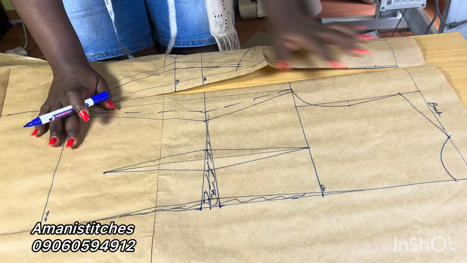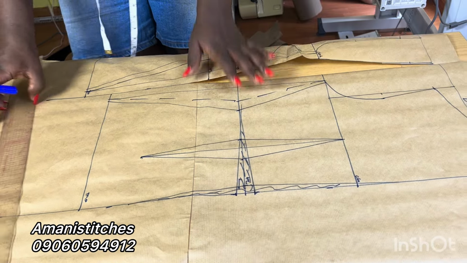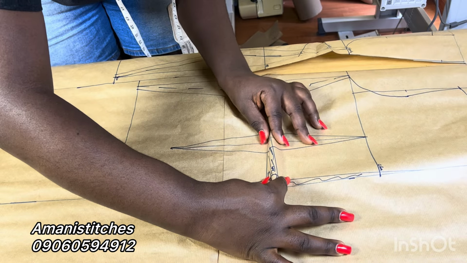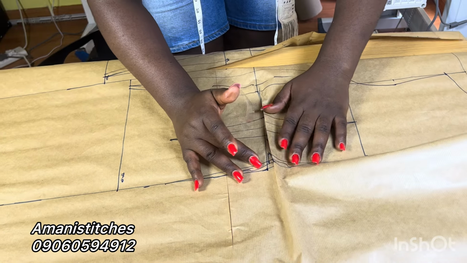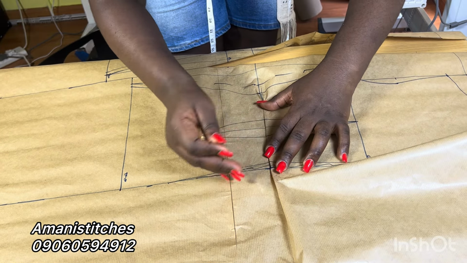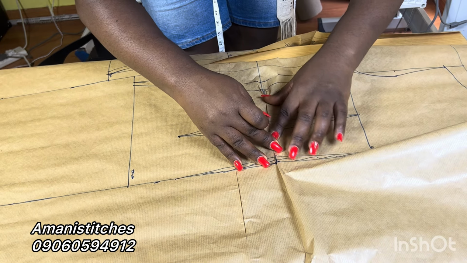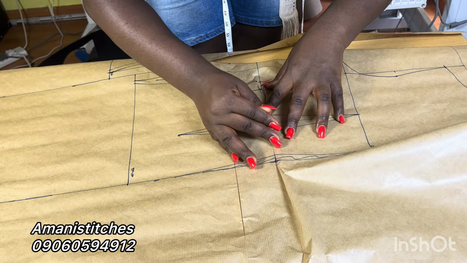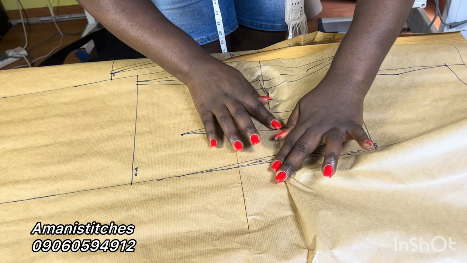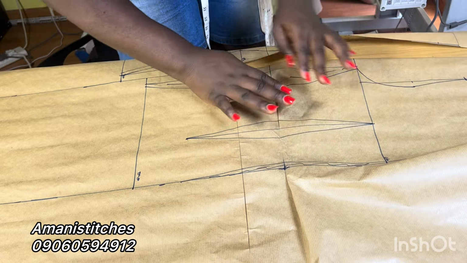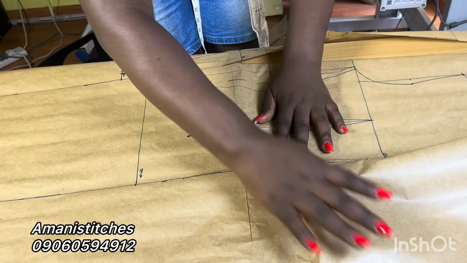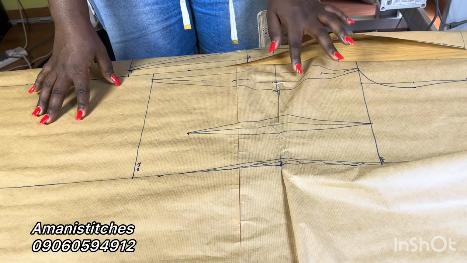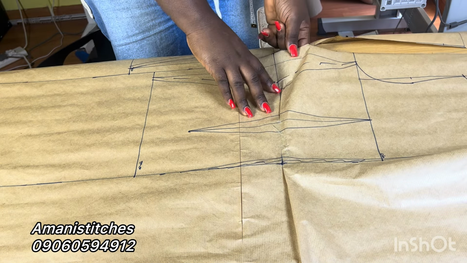Now when we are cutting it on our fabric, this part will be taken off, and when we are cutting, we cut out this part. This is how we eliminate those excesses that cause bulge on our zipper allowance.